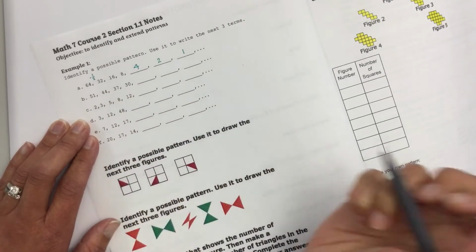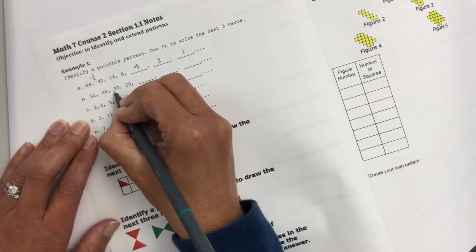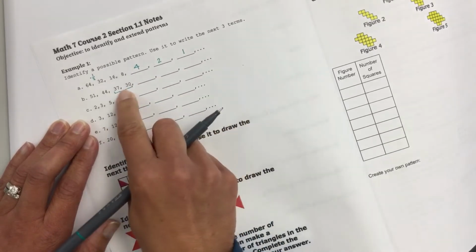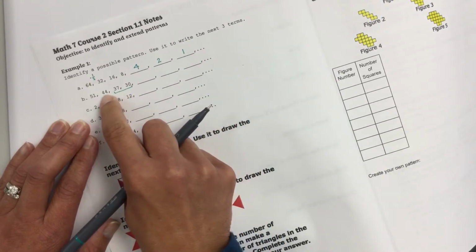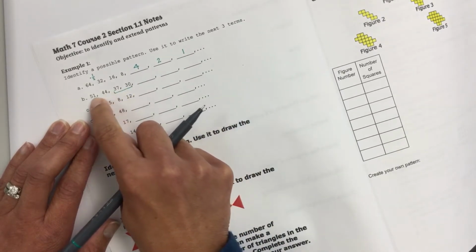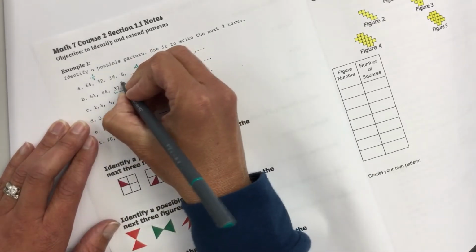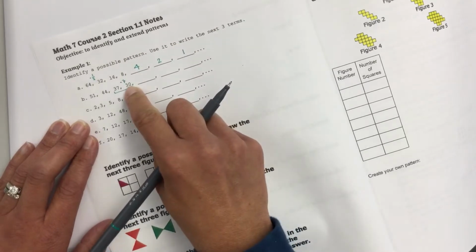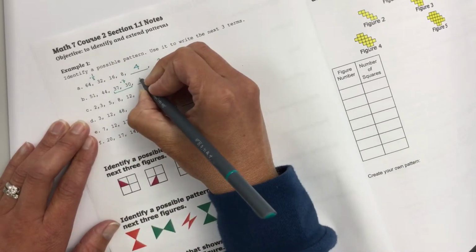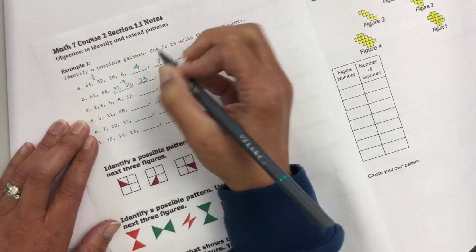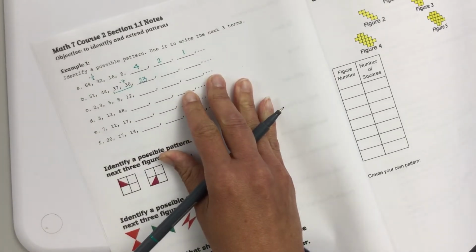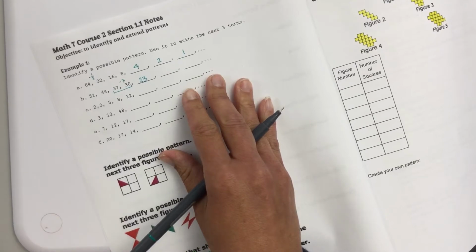The next one, how would I get from 51 to 44, 44 to 37? A lot of times I look for an easy spot to try to pick out the difference. There's a difference of 7 there. So is there a difference of 7 here? Yep. Is there a difference of 7 here? Yes. So we are going down by 7s. So 30 minus 7 would be 23. 23 minus 7 should be 16.